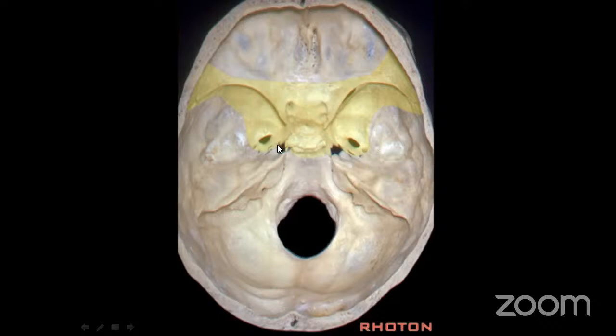Also, we can appreciate this lacerated or jagged-margined foramen. Its margins are lacerated, so it's known as the foramen lacerum. Foramen lacerum in life is actually closed by fibrofatty tissue, and it does not give an entrance to anything, but on its side, like a door opening into its lateral wall over here, the internal carotid artery enters.